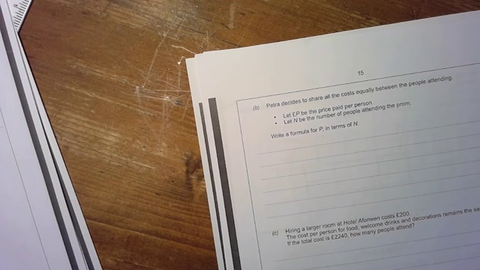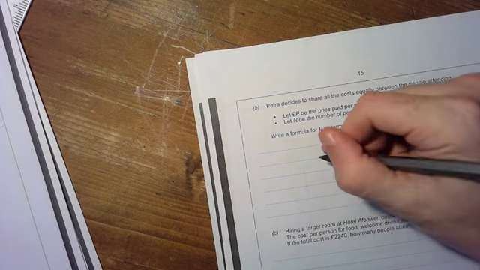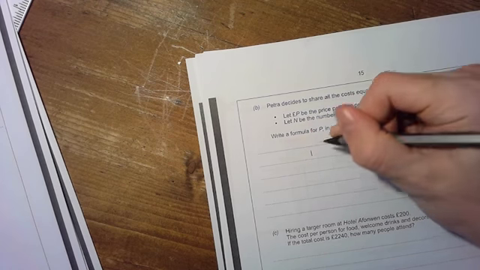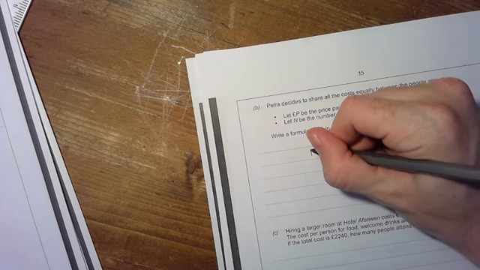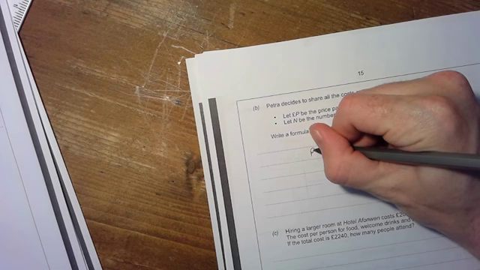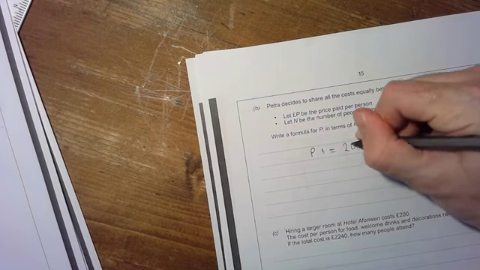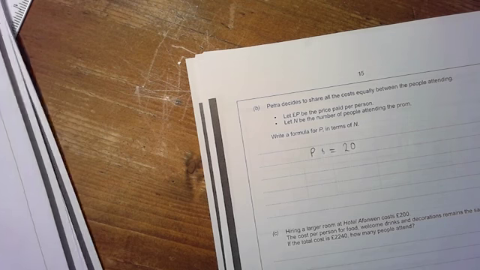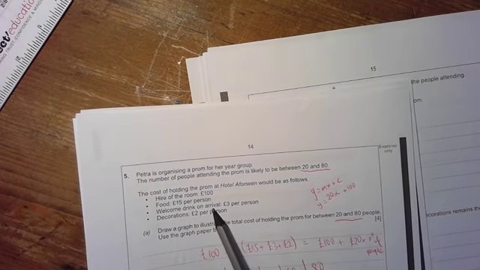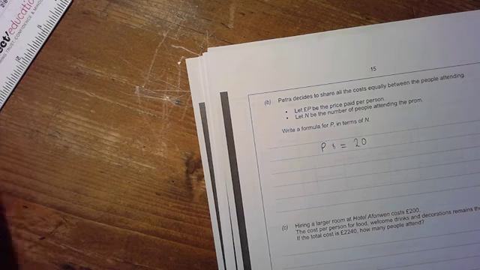attending. Let P be the price paid per person, let N be the number of people attending the prom. Write down a formula connecting the price and the people attending the prom. Okay, so N is the number of people, so we're going to have the price paid, P. Now everyone has to pay 20 quid, don't they? We know that from before, that we're paying 20 quid for the food, decorations and welcome drink.